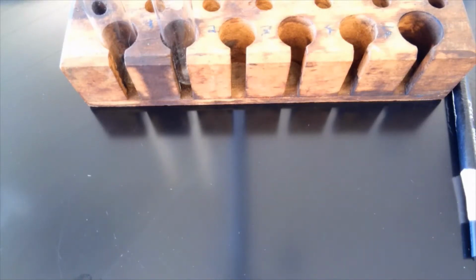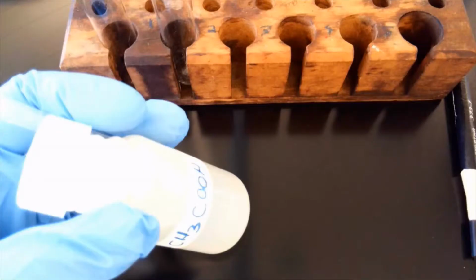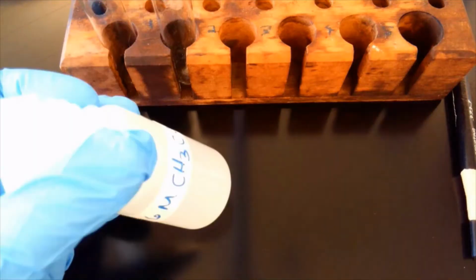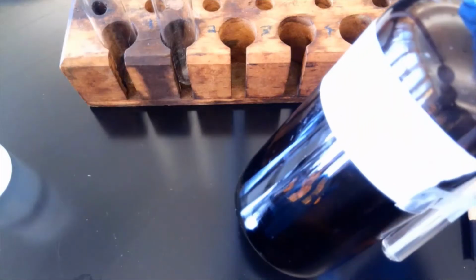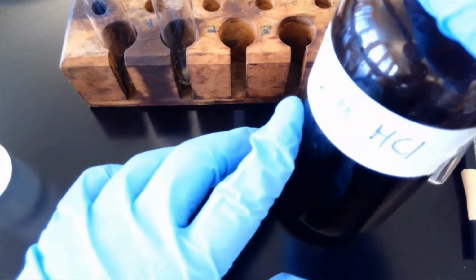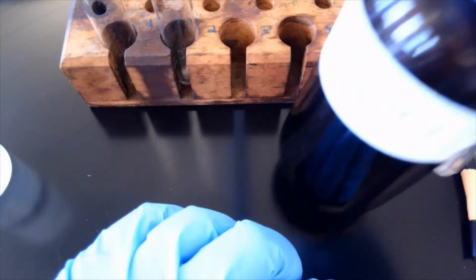What we're going to do now is see how acids react to metals. We are going to compare 6 molar acetic acid, it's right here, and that's a weak acid, to 6 molar HCl. Oh, sorry, it's a little hard to see with the glare. But 6 molar HCl, and HCl is a strong acid.